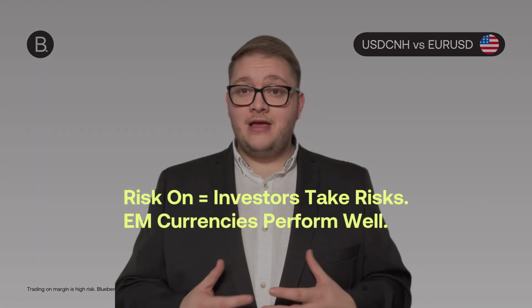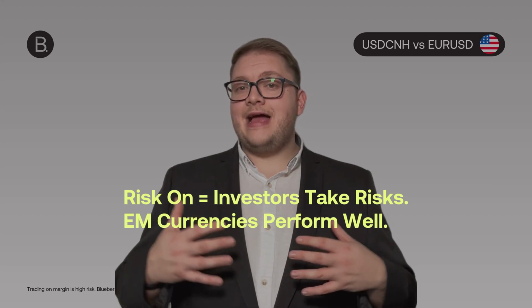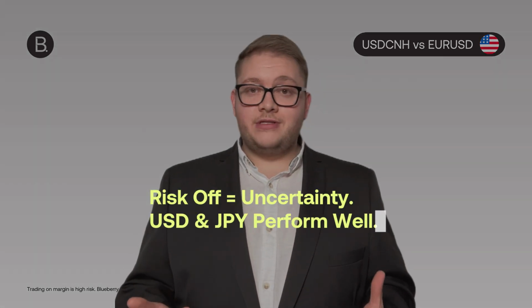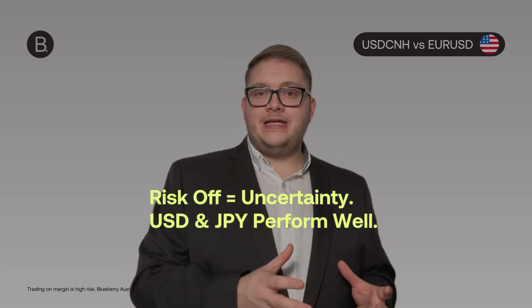When the market is in a risk-on mode, meaning investors are willing to take risks, emerging market currencies tend to gain value as money flows into higher yielding assets. But when things turn risk off, like during economic uncertainty, investors flee to safety, strengthening G10 currencies like the US dollar and the Japanese yen while pushing emerging market currencies lower.